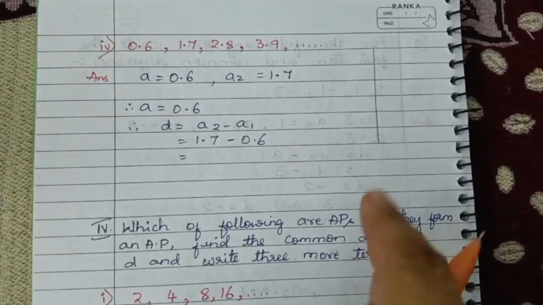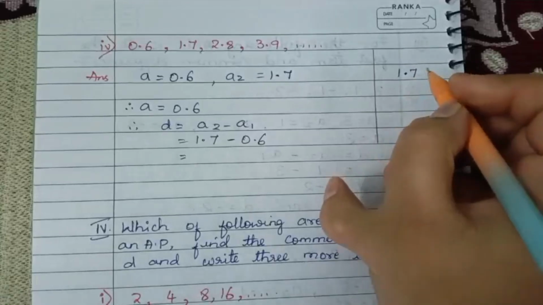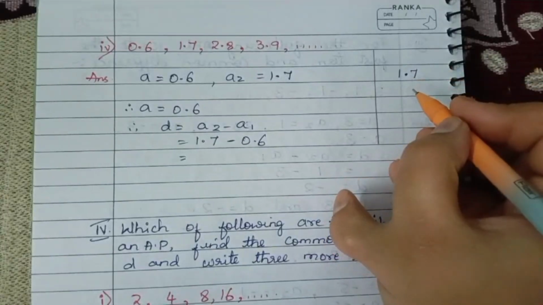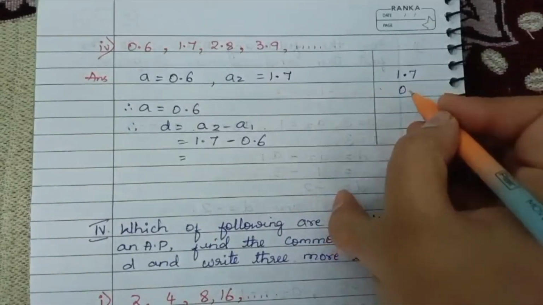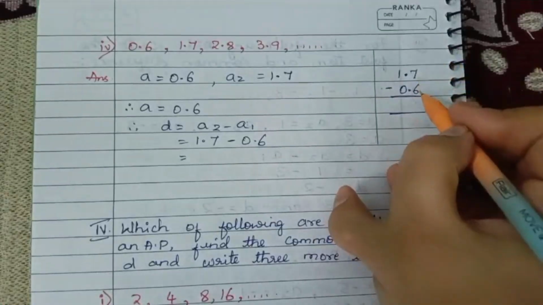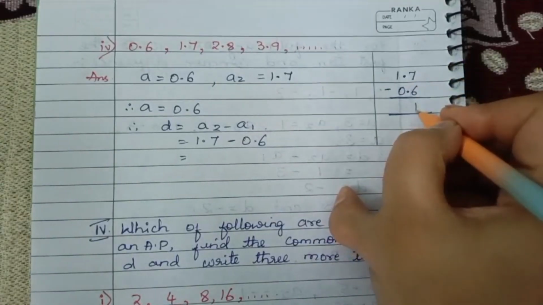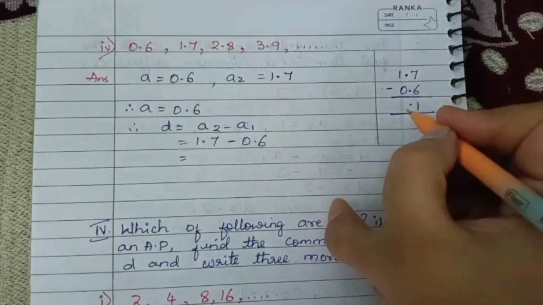This is how we are going to find it out. I'll just show you how to do it. Okay, I know it is easy, but for some students I think it will be difficult. So 0.6, here minus is there, so we have to do minus. Now 7 minus 6 is 1, point. 1 minus 0 is obviously 1.